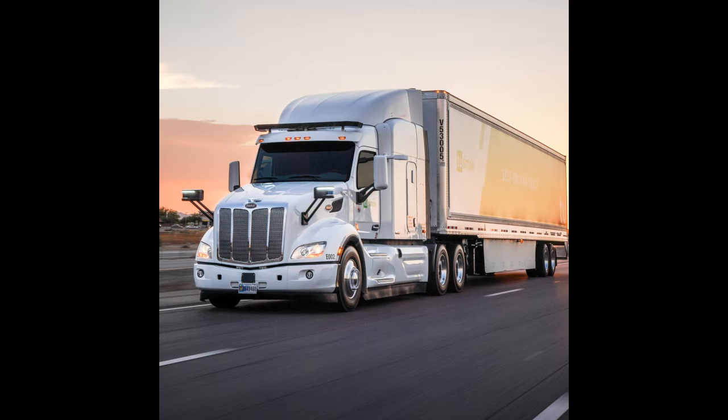CDL Manual Section 5.1.2 Air Compressor Governor. The governor stops pumping air when it reaches the cut-out level, or around? A. 125 psi. B. 200 psi. C. 225 psi. D. 175 psi.